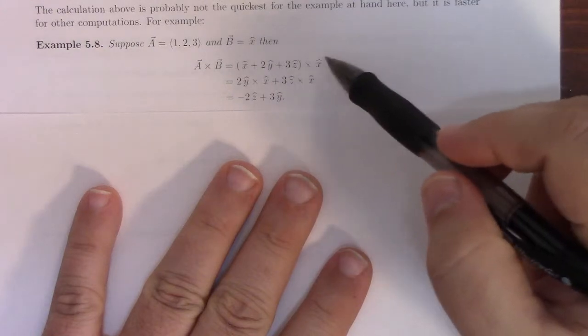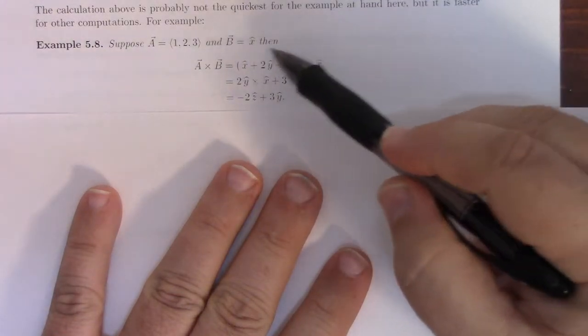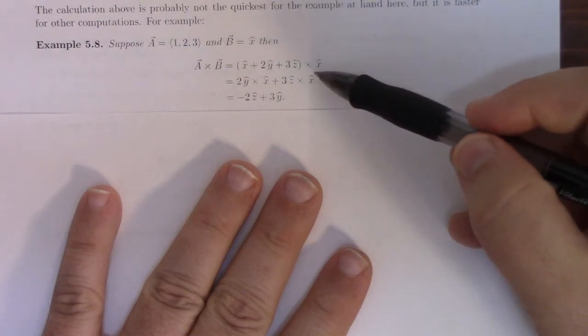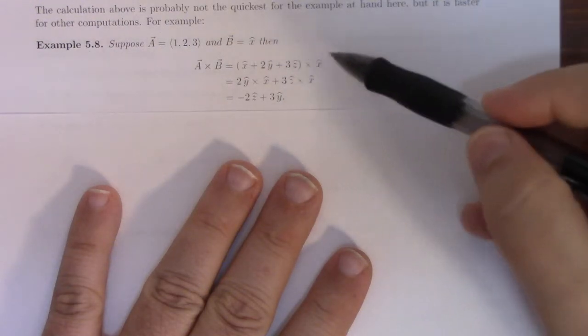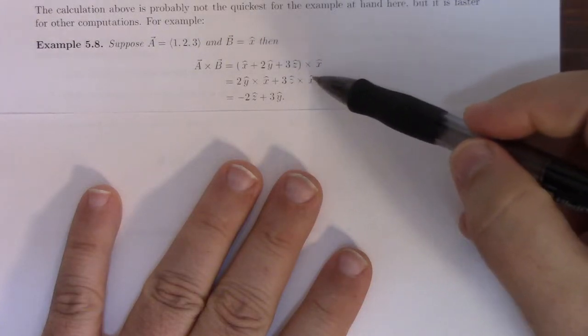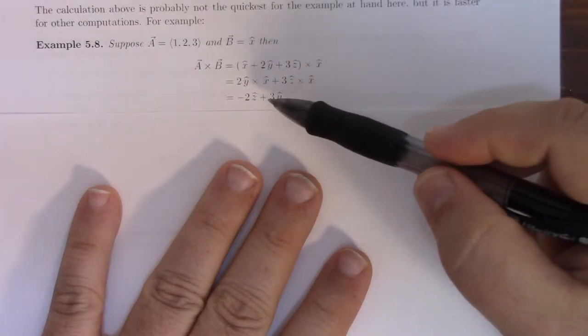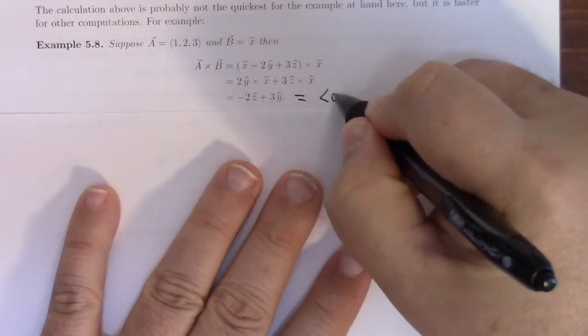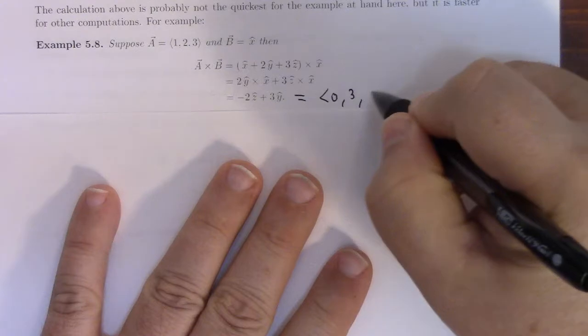Notice that x hat cross x hat is 0, so I ignore that. So I just get 2 y hat cross x hat plus 3 z hat cross x hat. But y hat cross x hat is minus z hat, and z hat cross x hat is y hat, so I get 0, 3, minus 2 in the other notation, right?